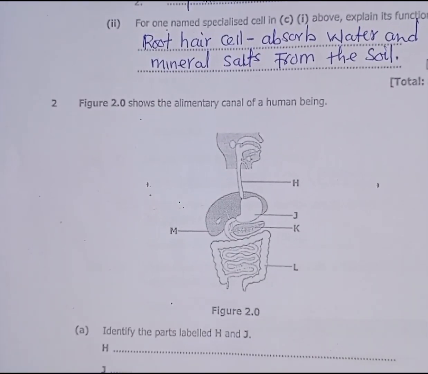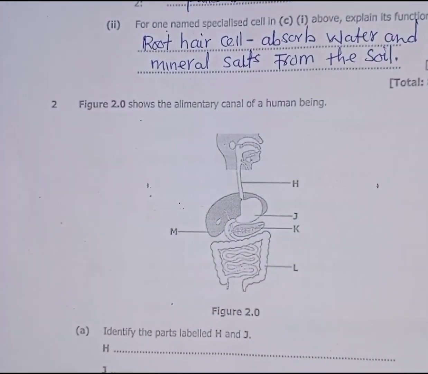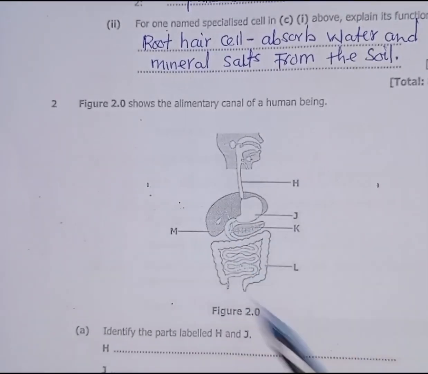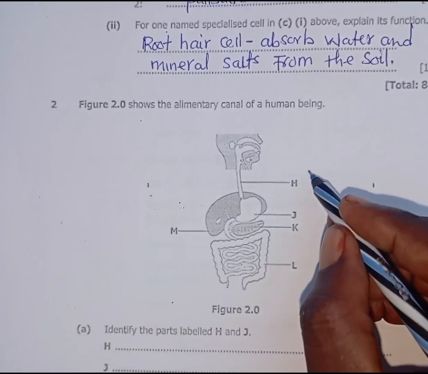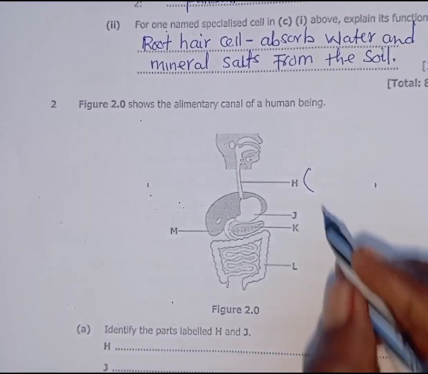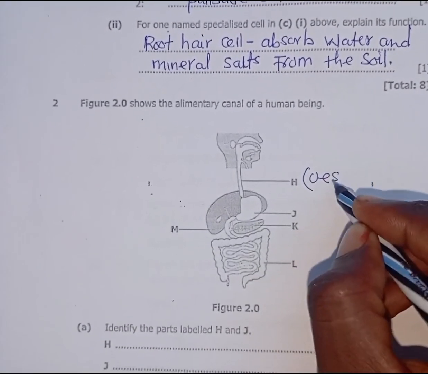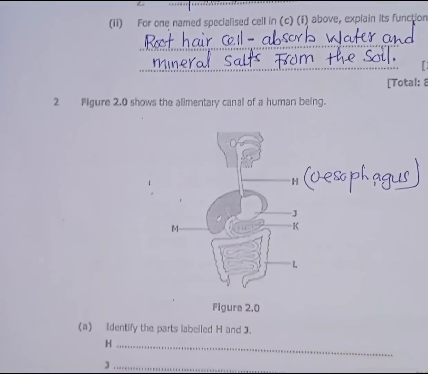Question 2 is saying, figure 2.0 shows the alimentary canal of a human being. So this is an alimentary canal. You must be able to label this diagram. So we'll start with H. We need to label this so that we know what we are dealing with. This is called the esophagus.